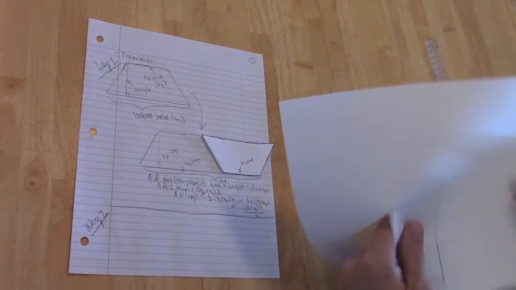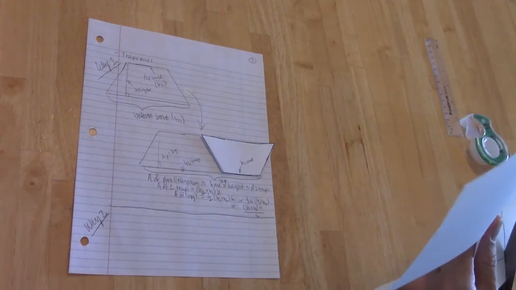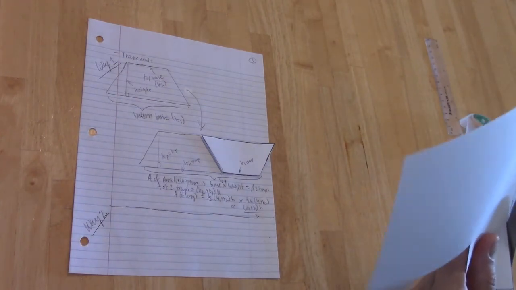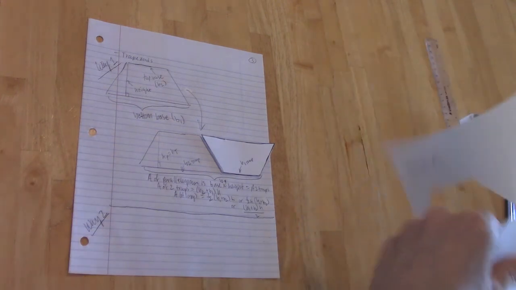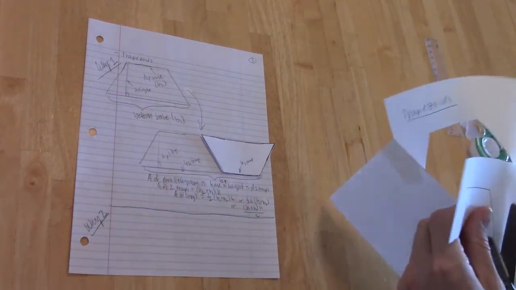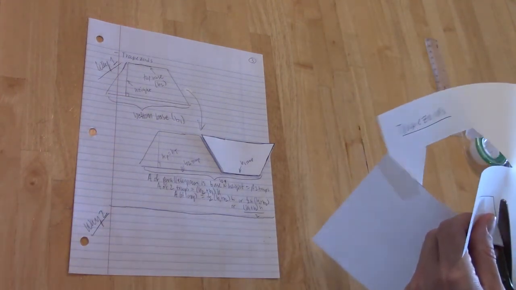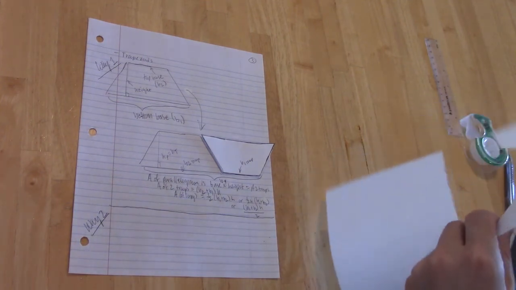Cut it out. I'm actually going to make it a bit shorter than what I drew here. So we've got, make a copy of it again.